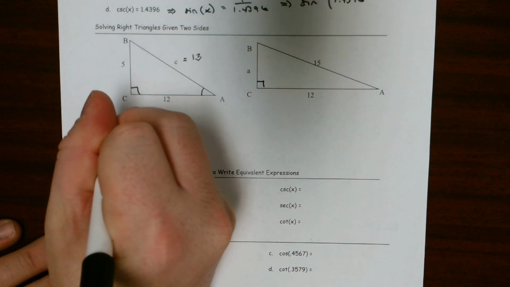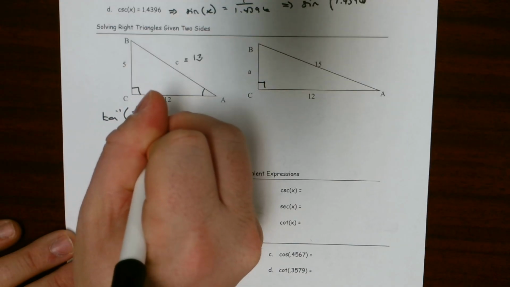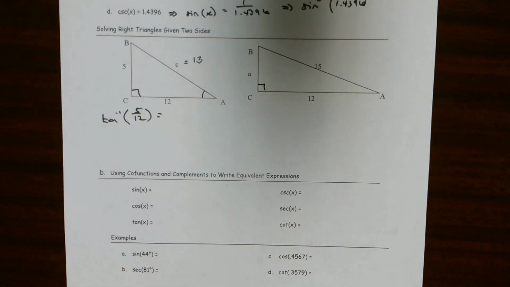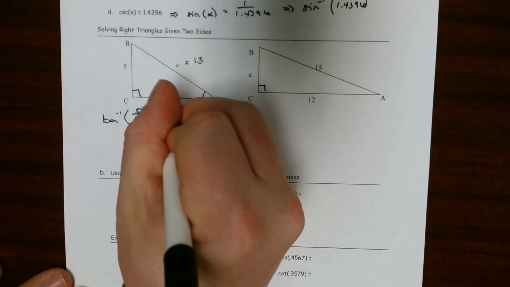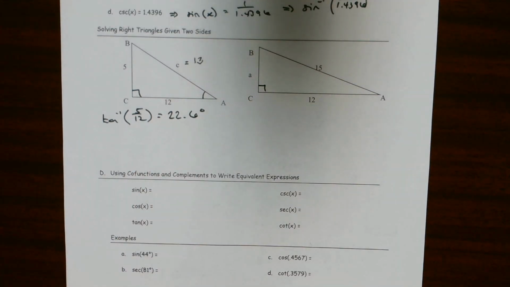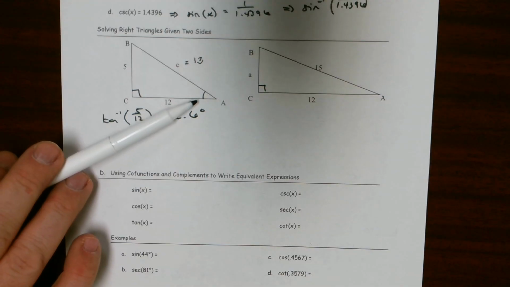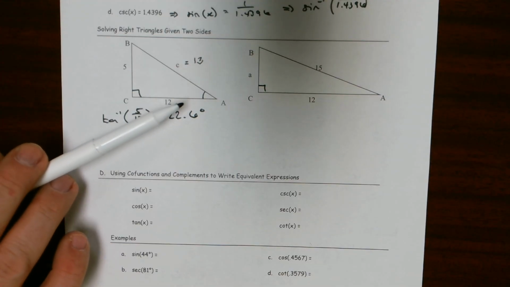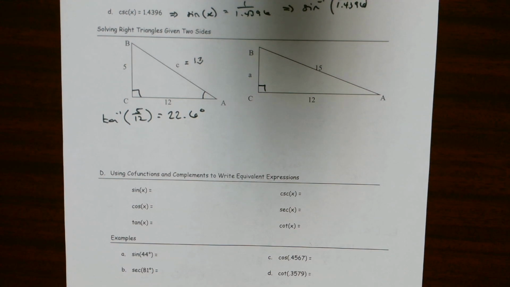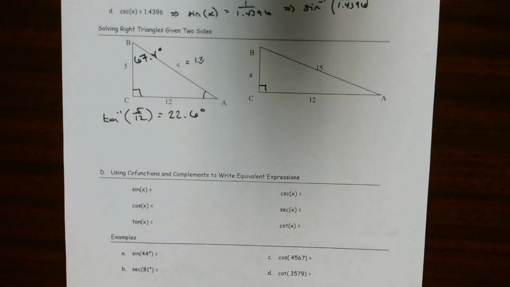So what I'm going to do here is use arctangent of 5 over 12. If I do the arctangent of 5 over 12, I'm going to get approximately 22.6 degrees for angle A. Which means that if we take 180 minus 90, we get 90, and then subtract 22.6, we are going to get angle B is 67.4 degrees.